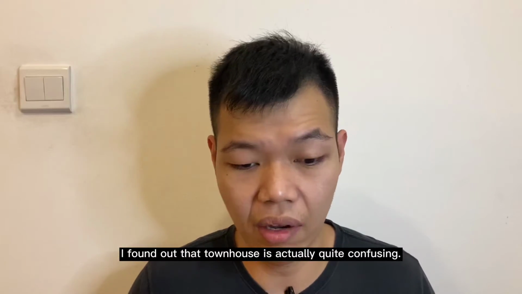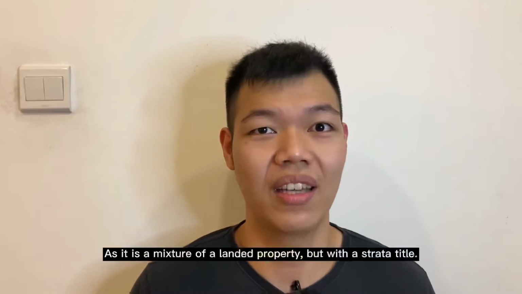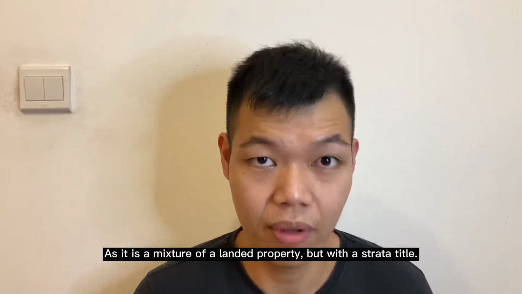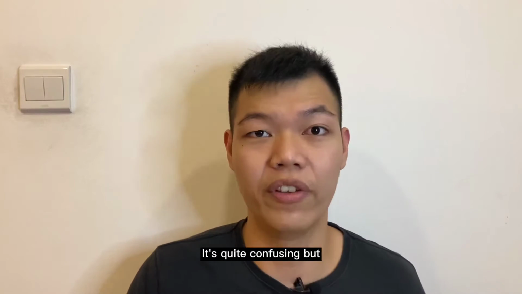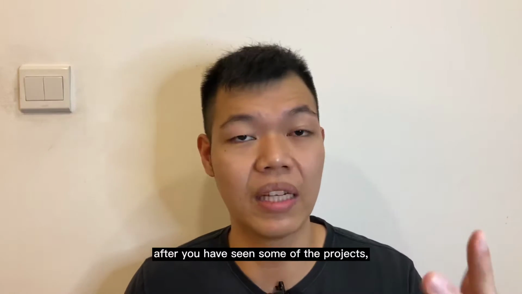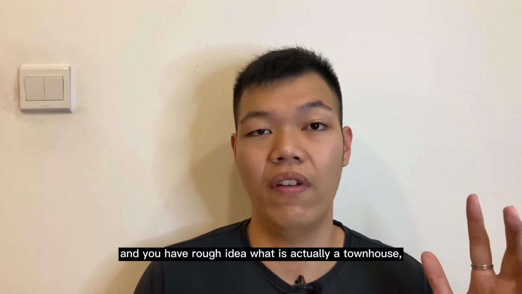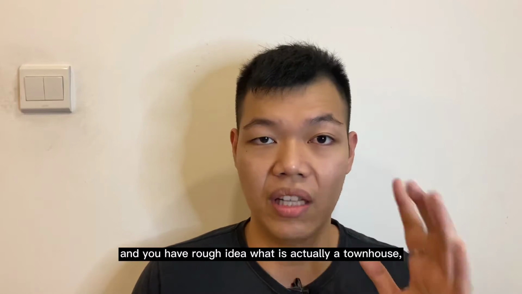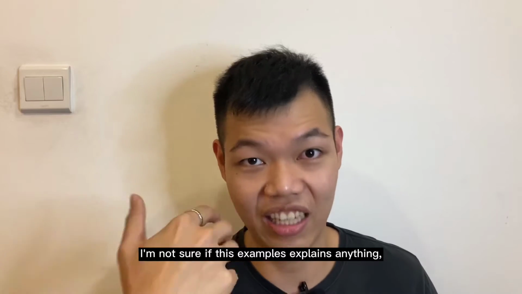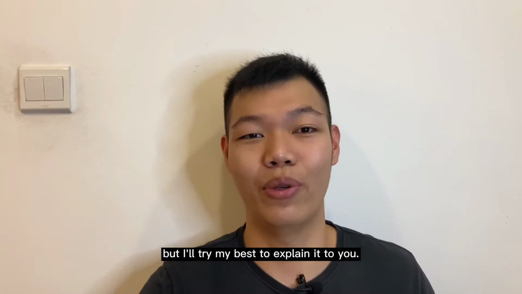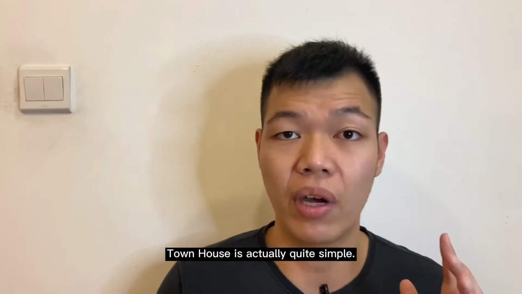I found out that a townhouse is actually quite confusing as it is a mixture of a landed property but with a strata title. It's quite confusing lah, but after you have seen some of the projects and you have a rough idea what is actually a townhouse, then you'll be alright with it. I'm not sure if these examples explain anything, but I'll try my best to explain it to you lah. Townhouse is actually quite simple.